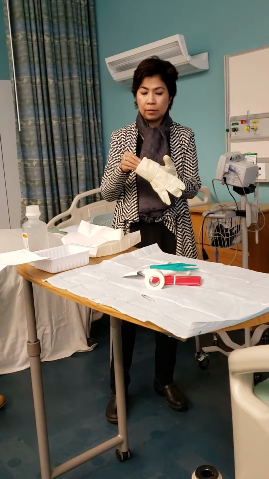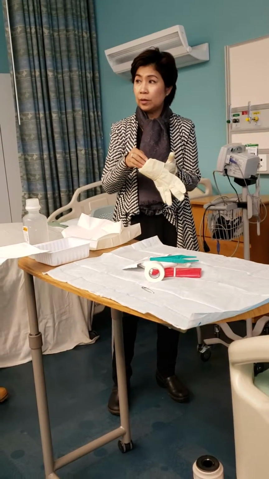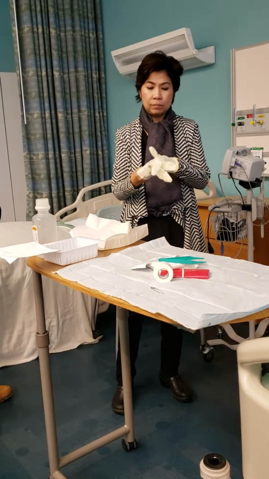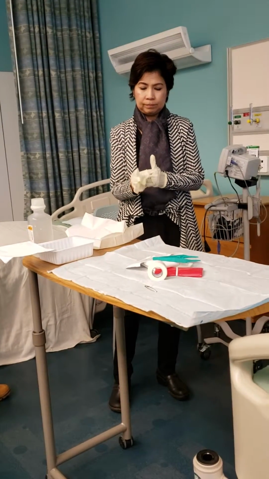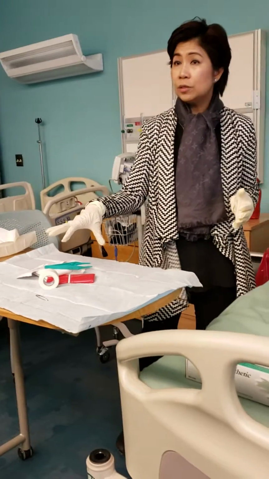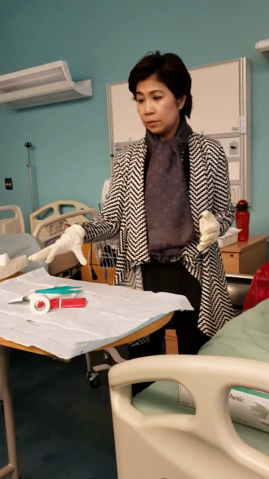You put it in the pocket. You don't touch this one with the sterile gloves. Okay, you just look for that pocket and then snap. All right, now I can touch my sterile field.